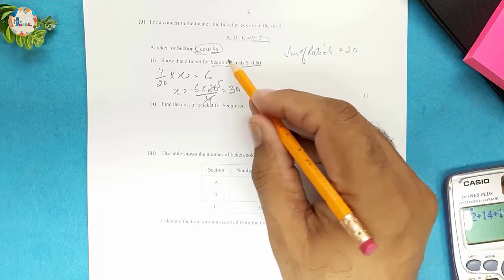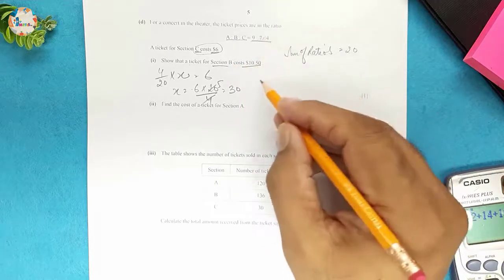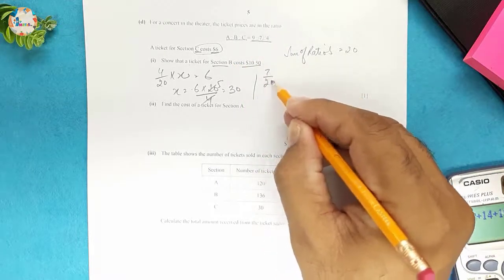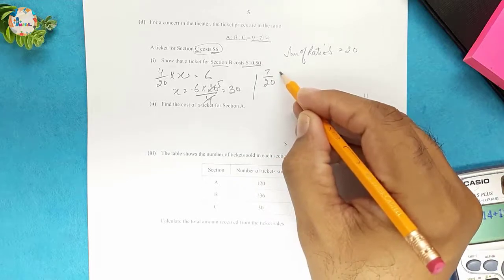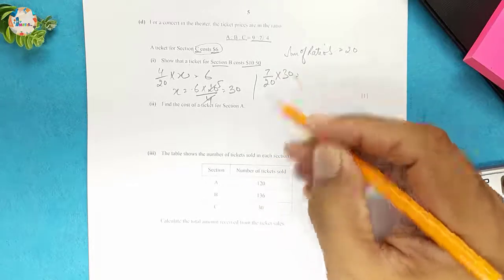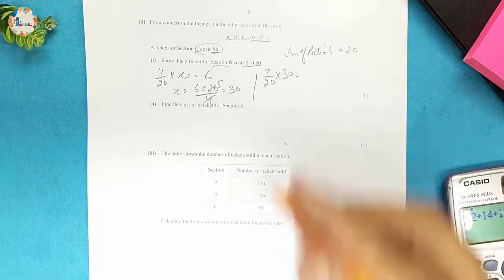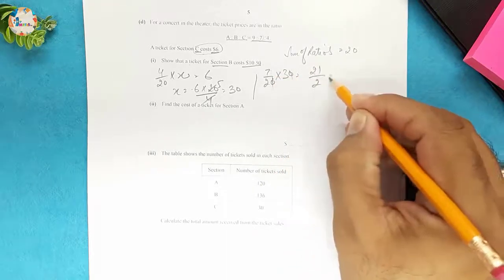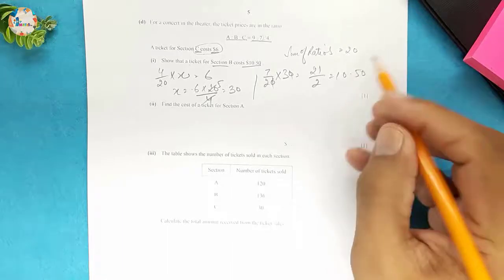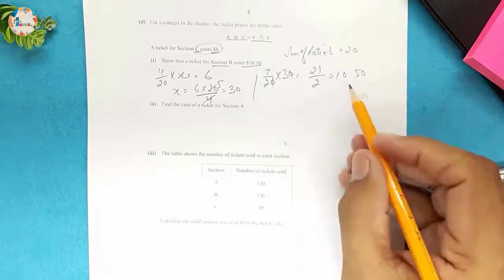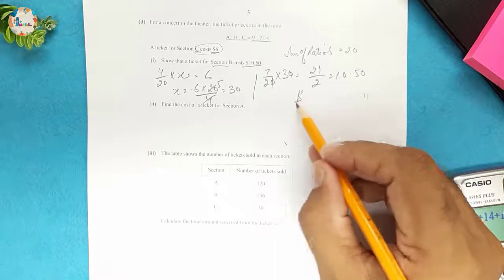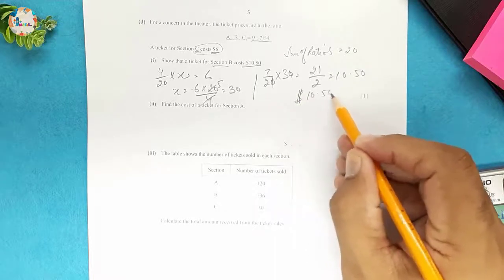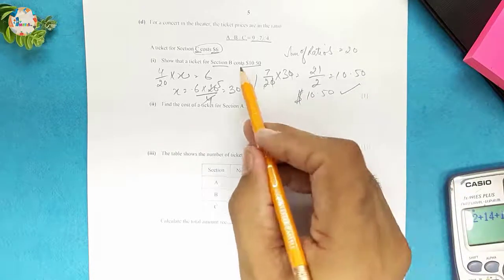Now for B we can check this 7. So we will find 7 out of 20 of 30, and if we cancel this 0 with 0, this will be 21 over 2, which is equal to 10.50, and so our answer will be $10.50. This is what we have to prove here.